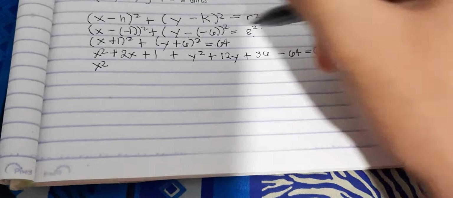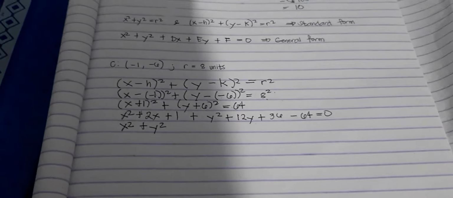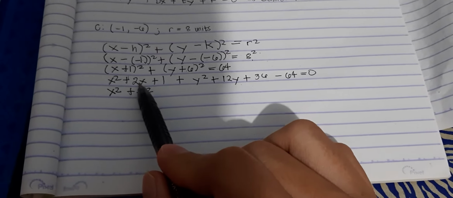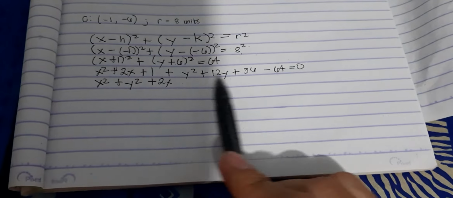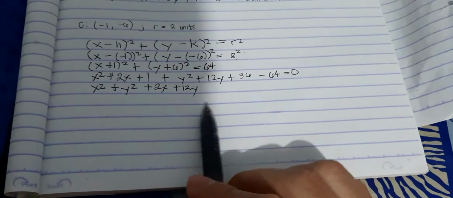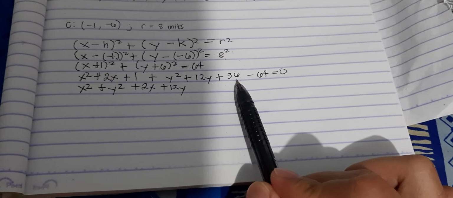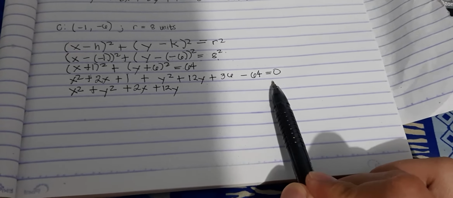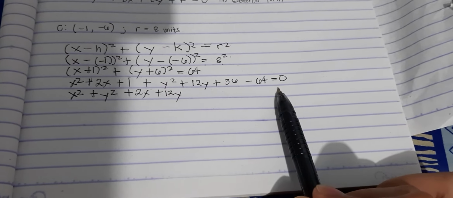We have x squared plus y squared. Next would be dx and ey. So we have plus 2x plus 12y. Next, 1 plus 36, we have 37 minus 64. What would be the answer?